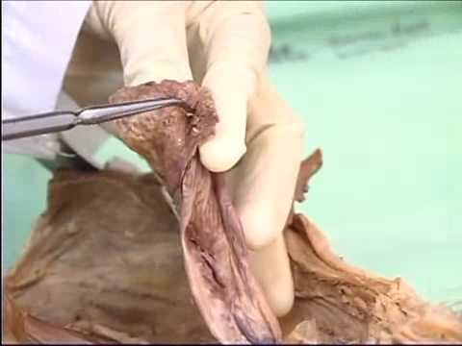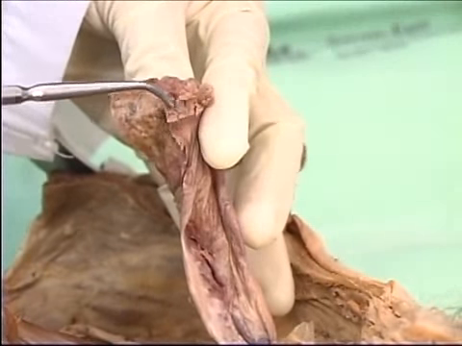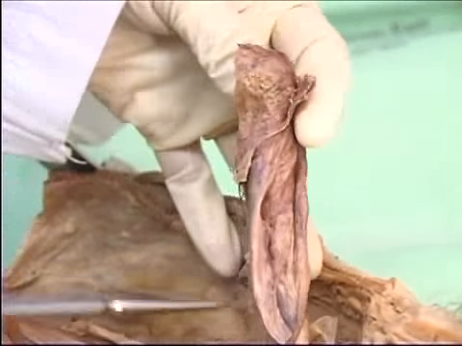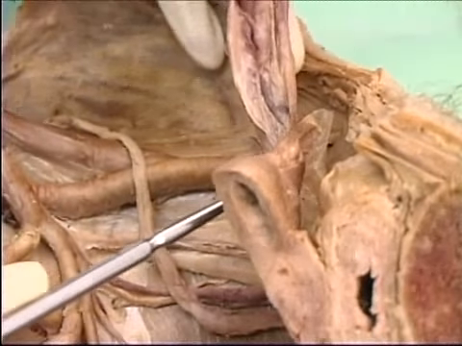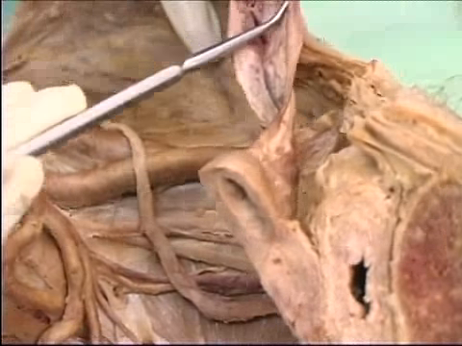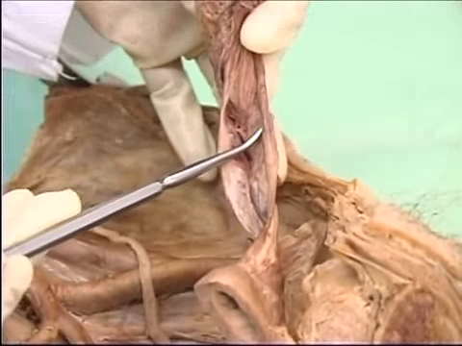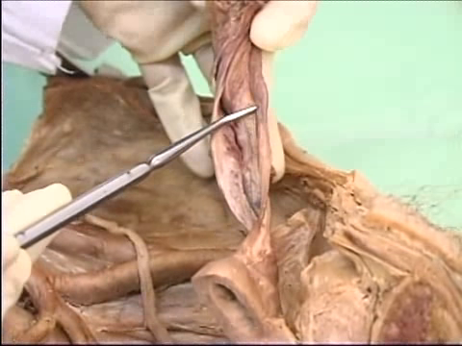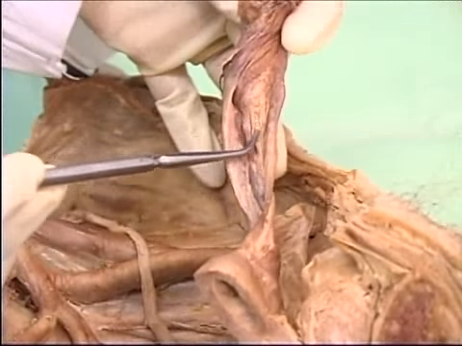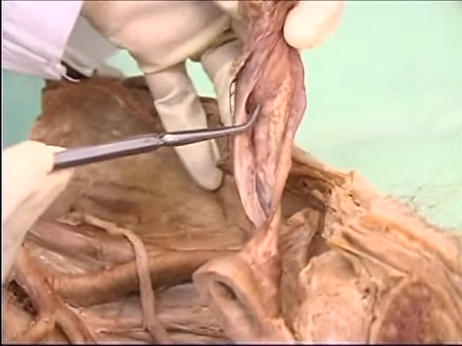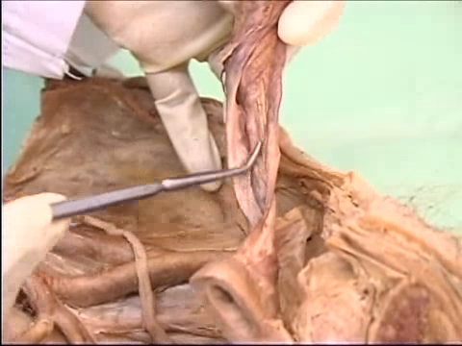The egg enters the uterine tube through the ostium by the movements of the fimbriae. The narrow portion here is known as the isthmus. At the junction of the lateral 1/3 and the medial 2/3, this is where fertilization of the ovum takes place. The area of this peritoneum which we are looking at here is part of the mesosalpinx.